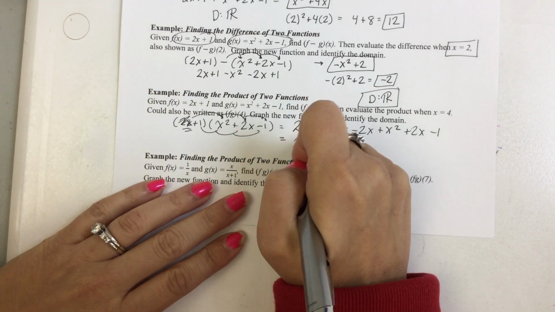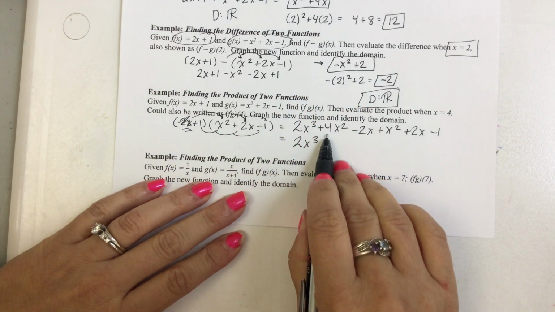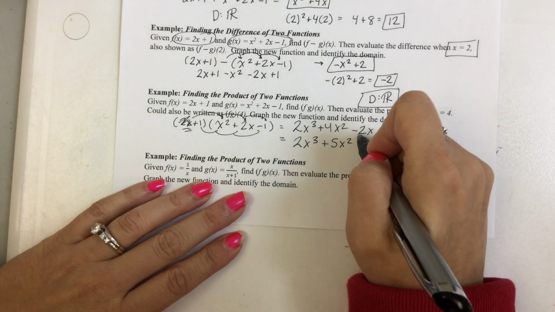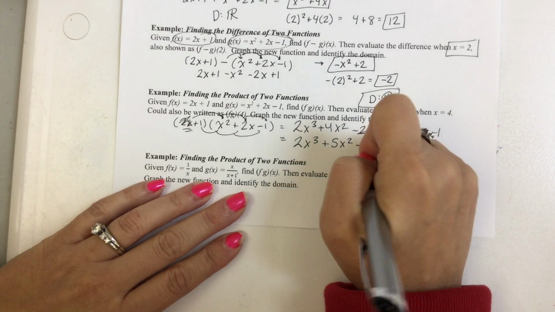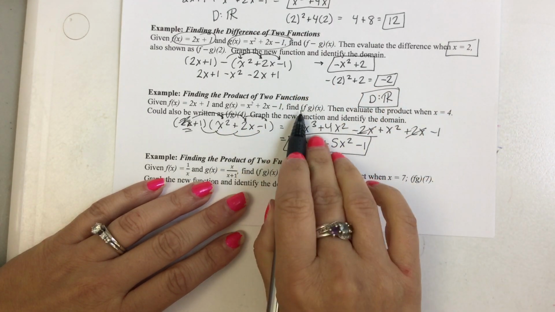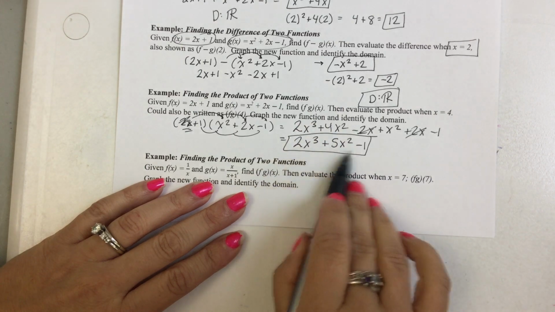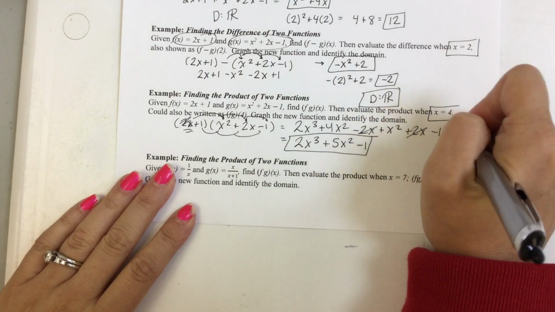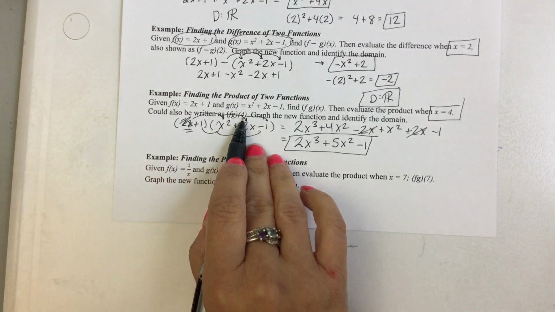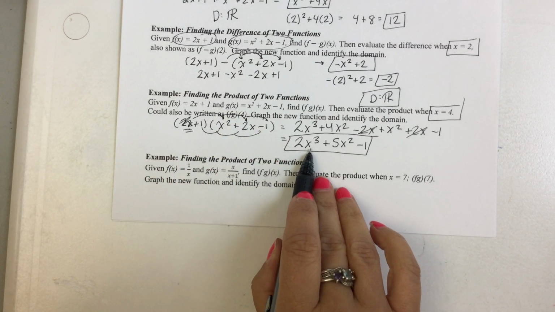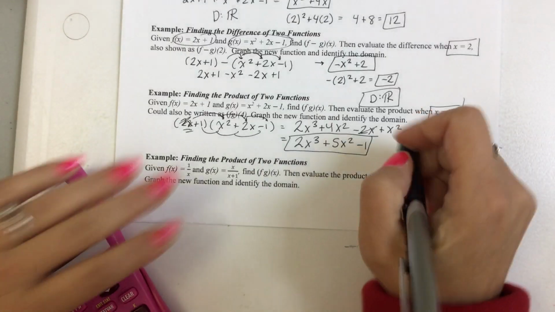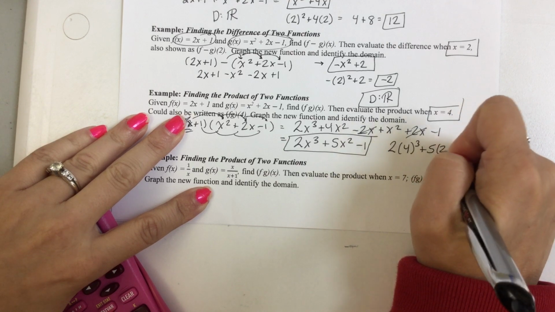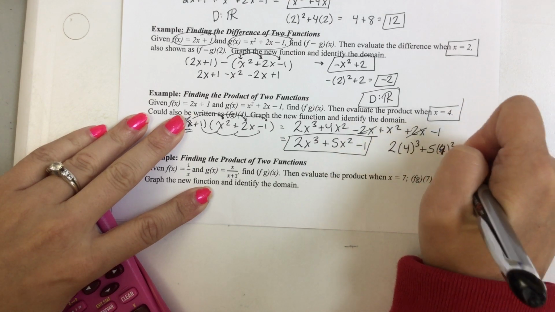Combine your like terms. 2x cubed. 4x squared plus 1x squared makes 5x squared. Negative 2x, positive 2x cancels, minus 1. So that is f times g of x. You multiplied the two functions and you left it as an x. Now, they want you to find f times g of 4. So what this means is now I go here and I replace all of the x's with a 4 and I can calculate it. So 2 times 4 to the power of 3 plus 5 times 4 squared minus 1.